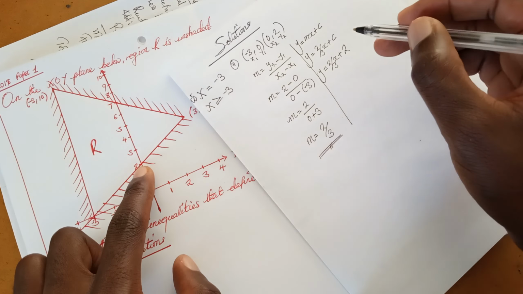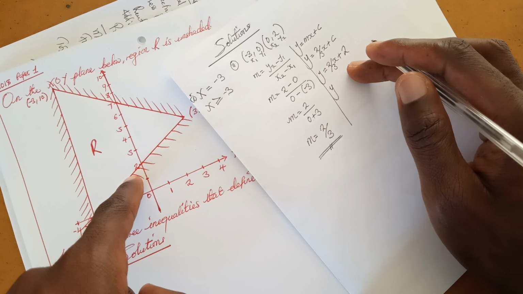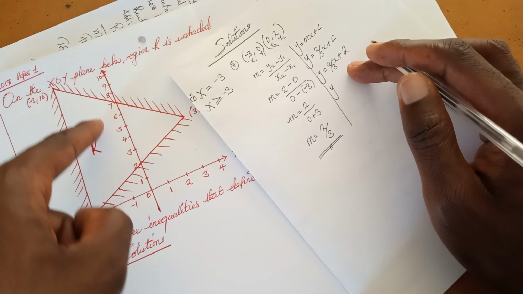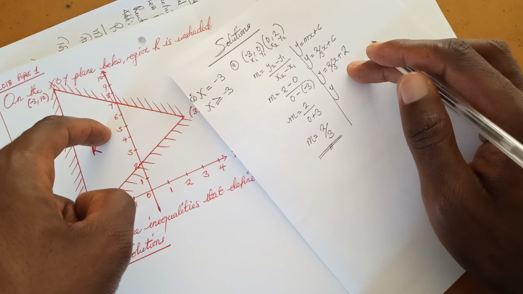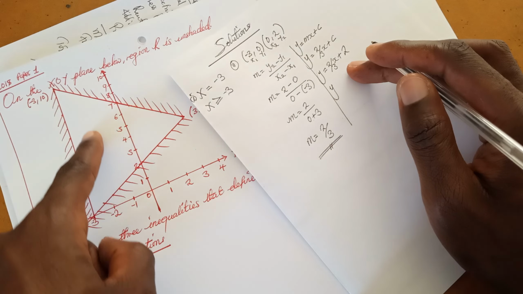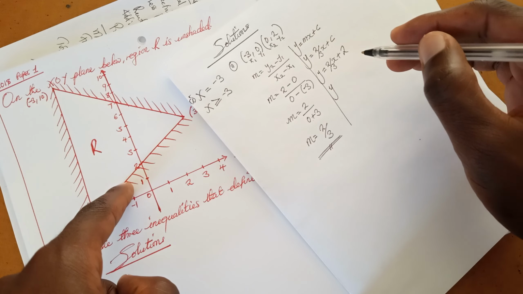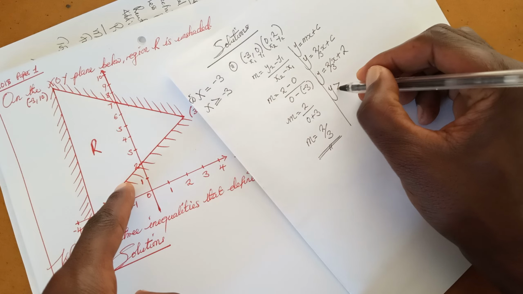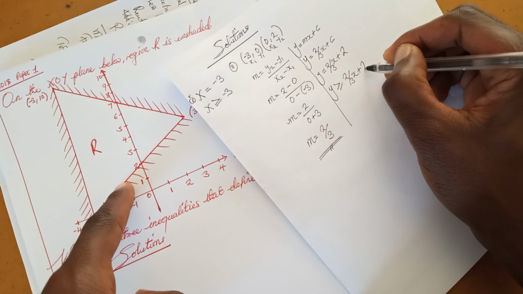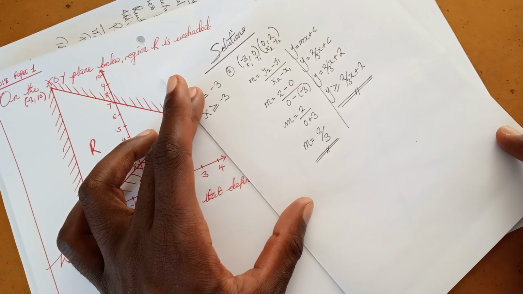So we'll say y. Now, when you stand at this line, where is your region R? Region R is upwards. So as you stand on this line going up, it is going what? It is greater. Numbers are increasing going up. And the line is a solid line. So we're going to say y is greater than or equal to 2 over 3x plus 2. That is our answer. We have found our answer.